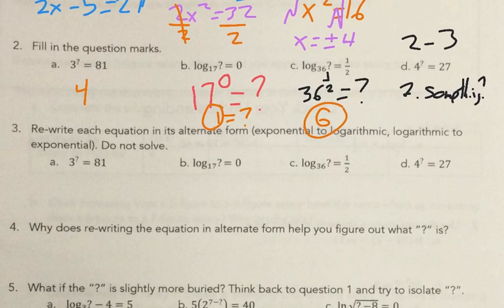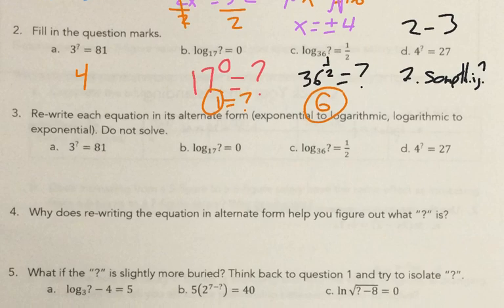3, rewrite the equation in its alternate form. Which means if it's exponential, write it as logarithmic. If it's logarithmic, write it as exponential. Don't solve. So 3 raised to what power is 81? If I had to write that as a logarithm, what would that be? Log base 3 of 81. So remember here, I get confused too, so I have to go back to look at the logarithm. This is the base raised to the answer.